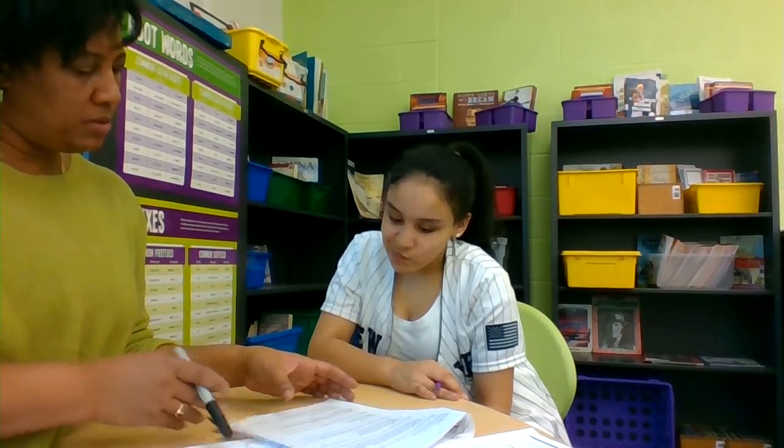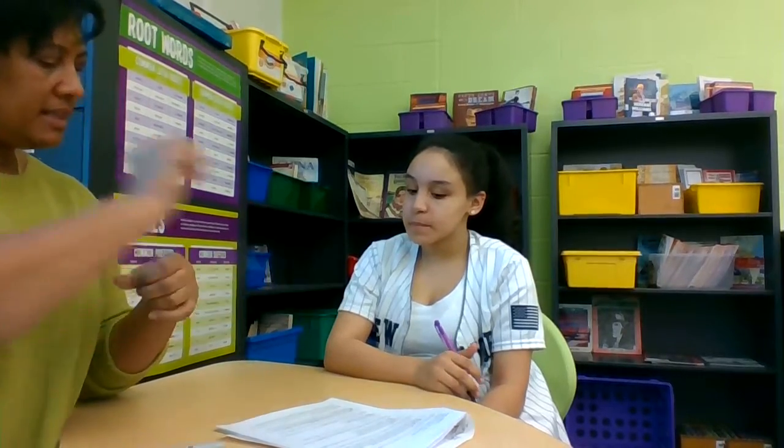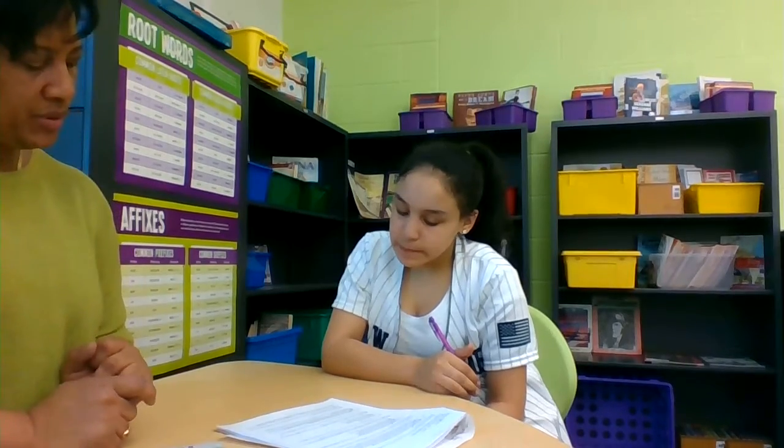What I'm going to do is use these materials, and we're going to look at the standard and break it down, then practice questions, and then go back and take the test to see how well you've improved.